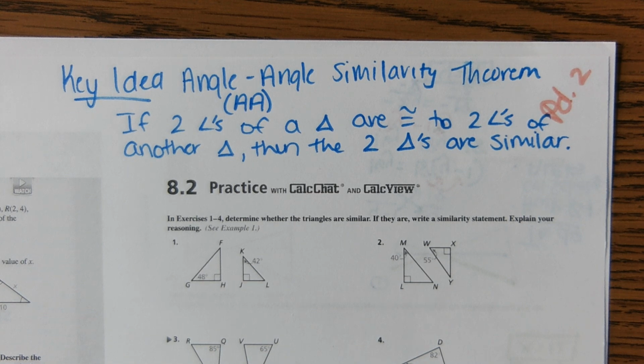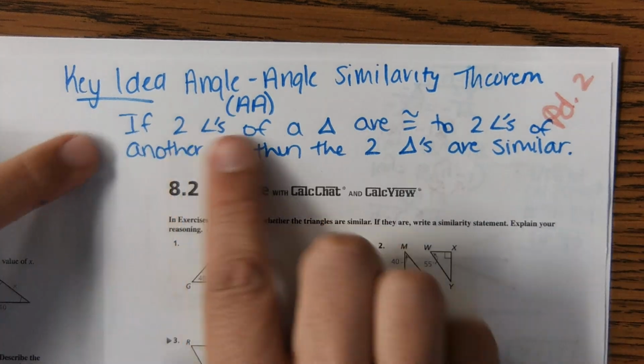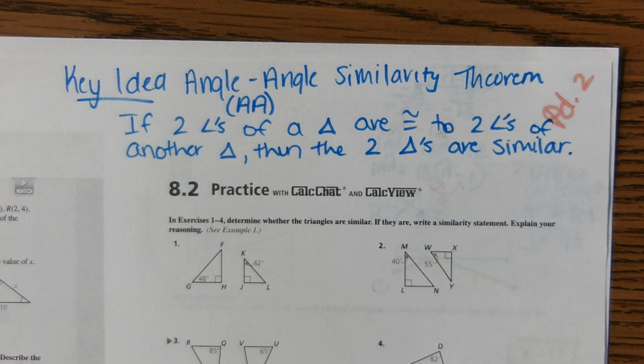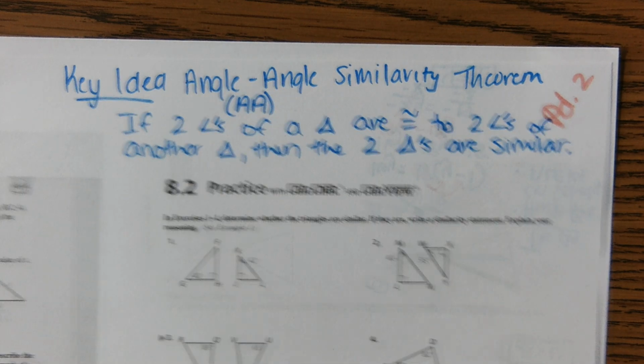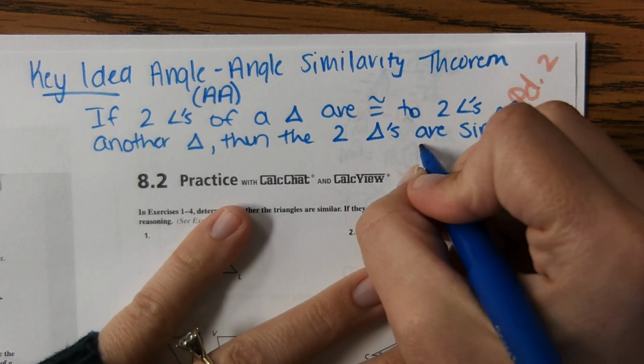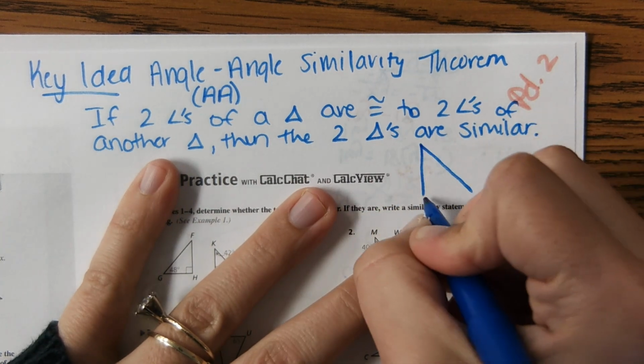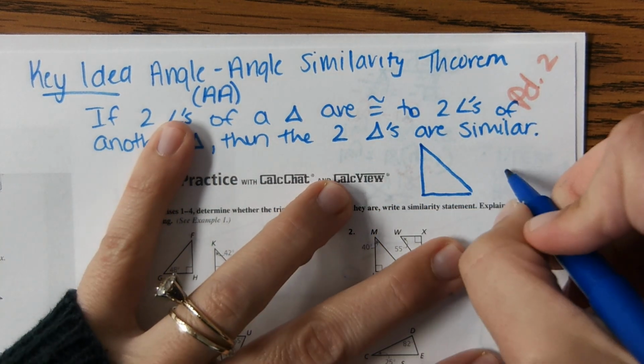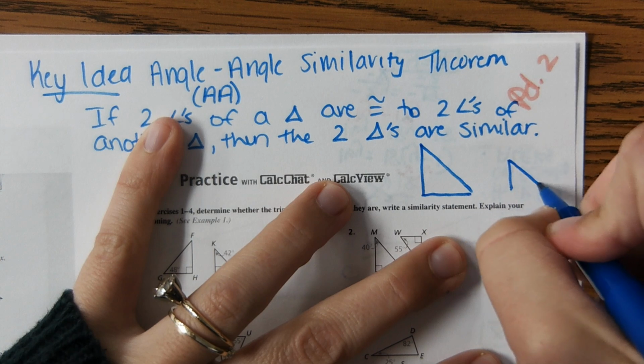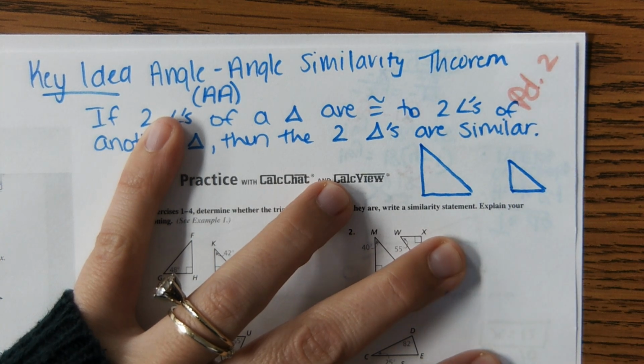Okay, so you wrote down the key idea. What this means, it's the angle-angle similarity theorem. If two angles of a triangle are congruent to two angles of another triangle, then the two triangles are similar. So you can have a triangle like this. Draw this on your paper to show yourself a visual, and maybe a smaller version of the same thing.